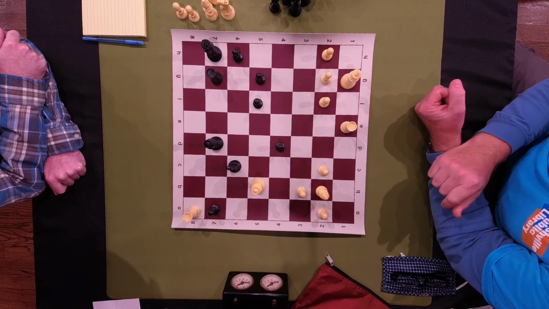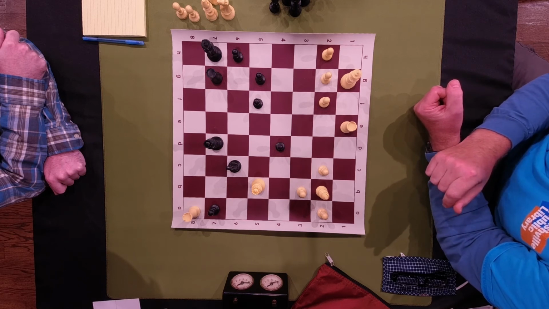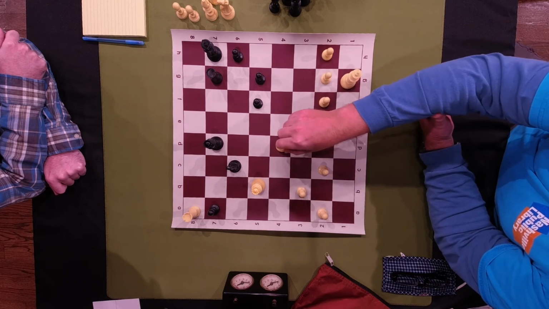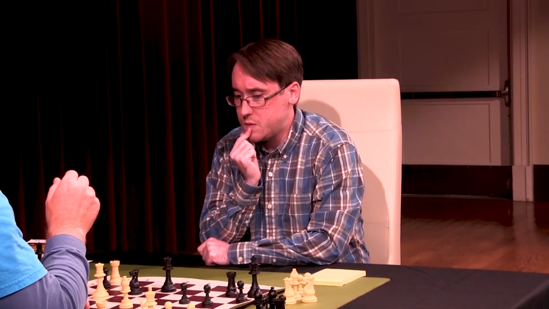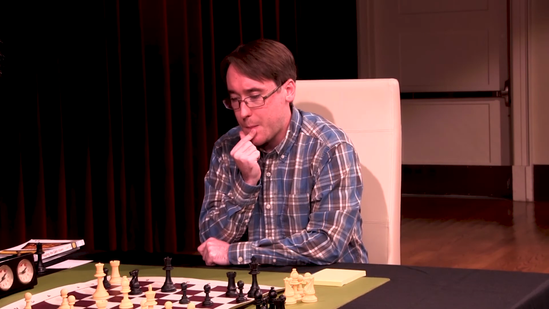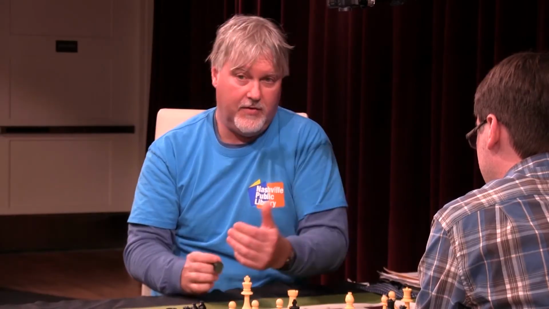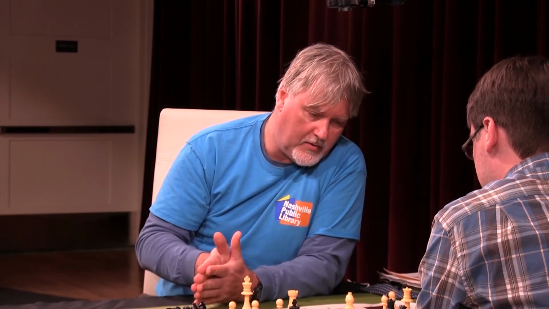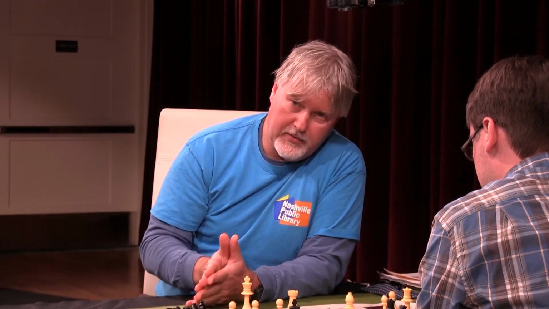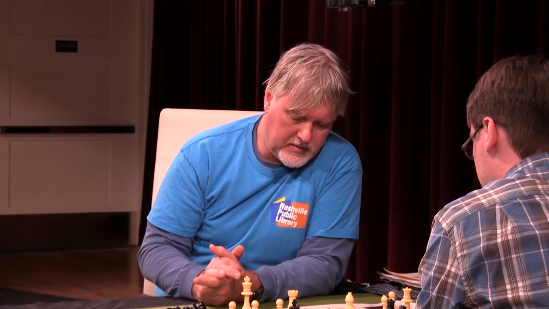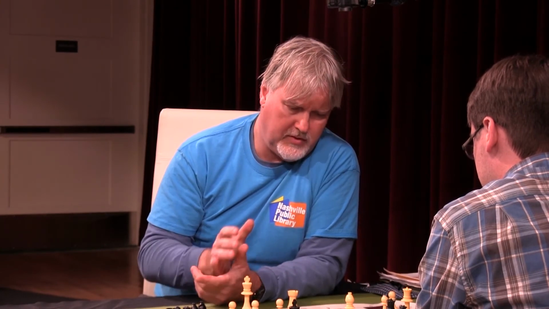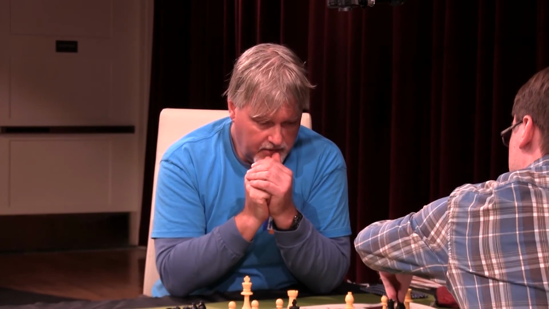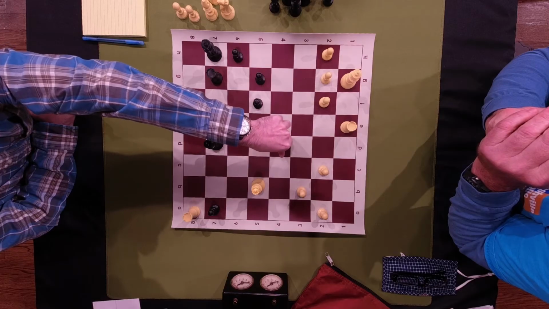This is sort of I guess I would call it a gambit. So define for me what a gambit is. Well, you're giving up a piece, but you might want them to take the piece to help you out positionally, or maybe you've got something else in mind that you're working on. So it's a gamble essentially. I'm presuming you want me to take it tonight.